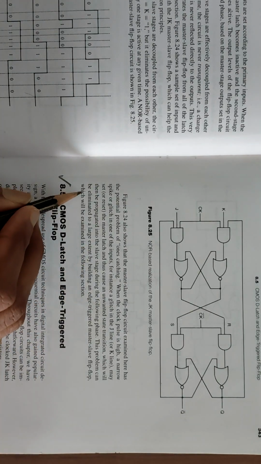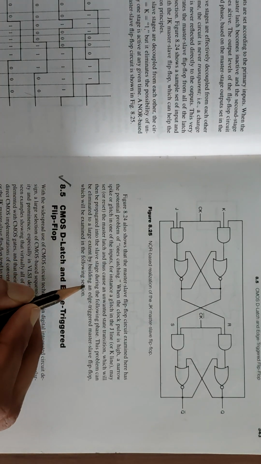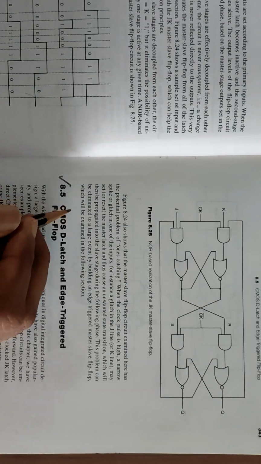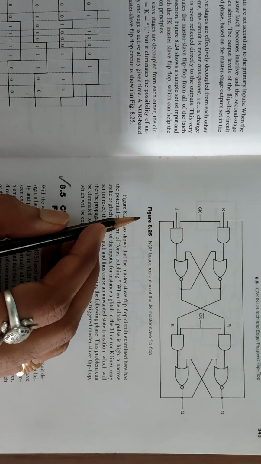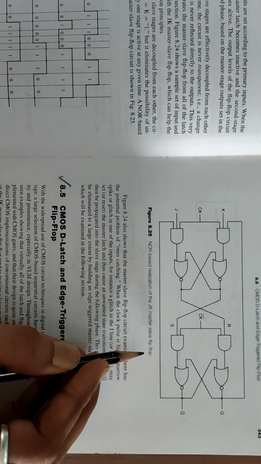This problem can be eliminated to a large extent by building an edge-triggered master-slave flip-flop, which will be examined in the following session. Here you can see in the figure the NOR-based realization of the JK master-slave flip-flop.